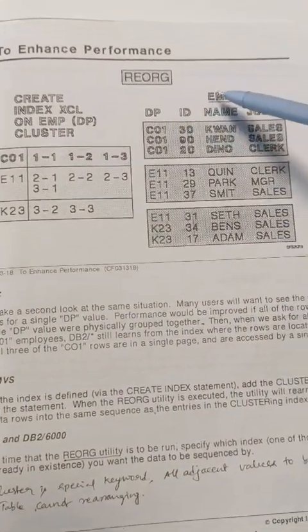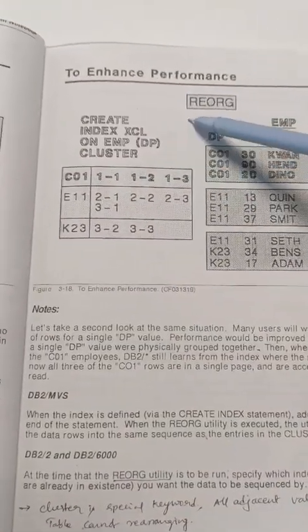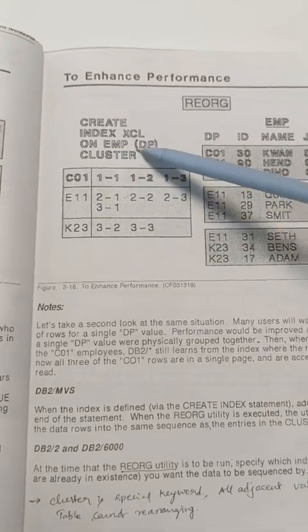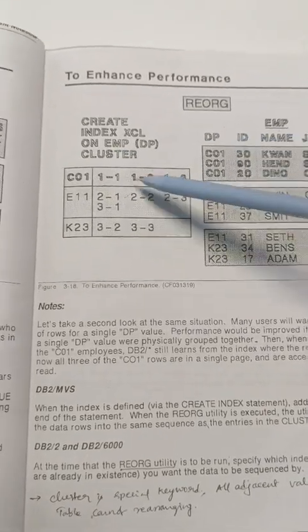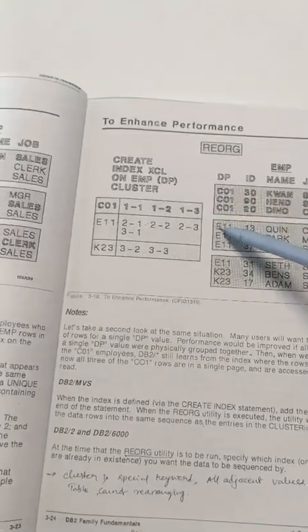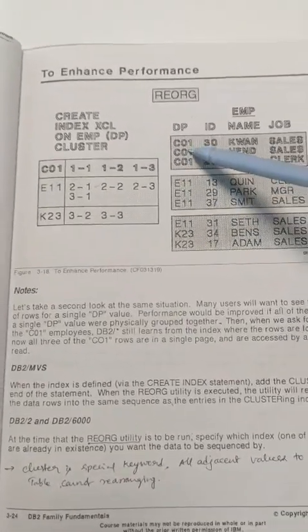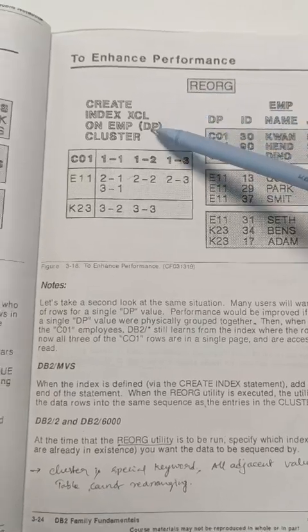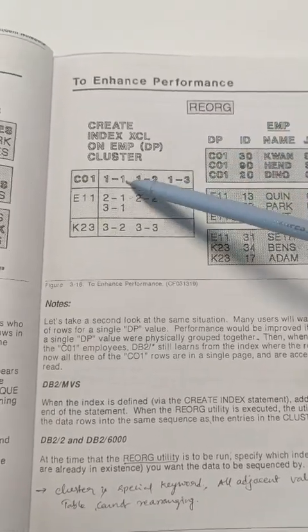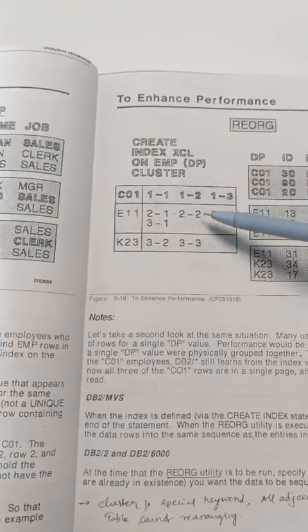To enhance the performance, we can do a create index with reorganization. This is the index, and the employee table has the DP column, and cluster. We can mention cluster, which is specified to enhance the performance. How to create a cluster index? This is the syntax for the cluster.